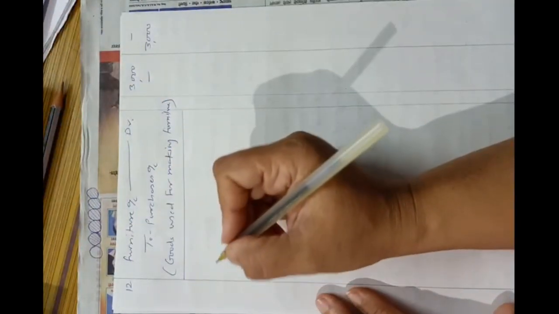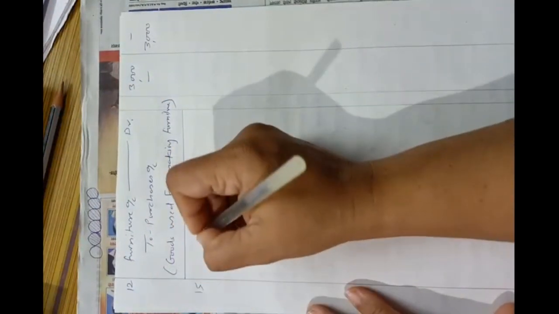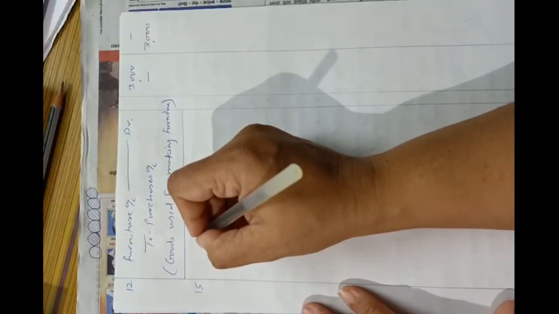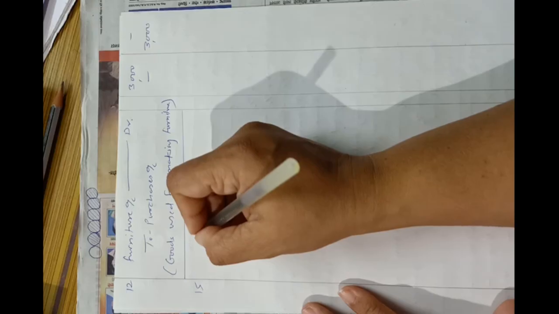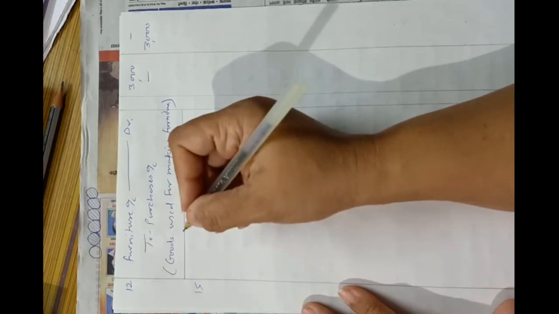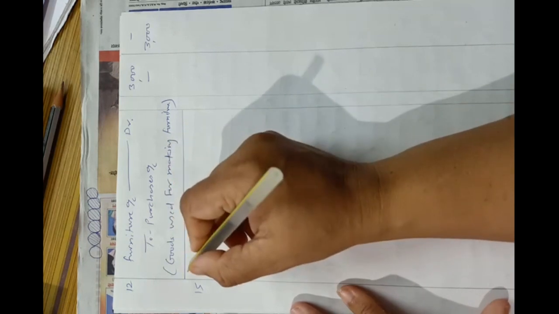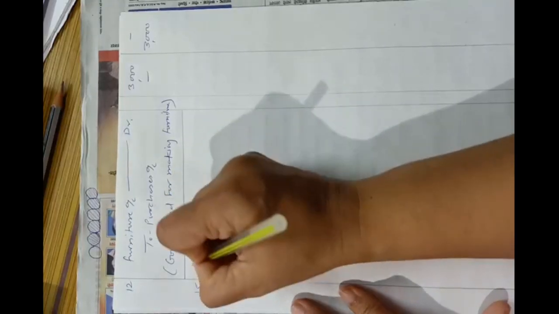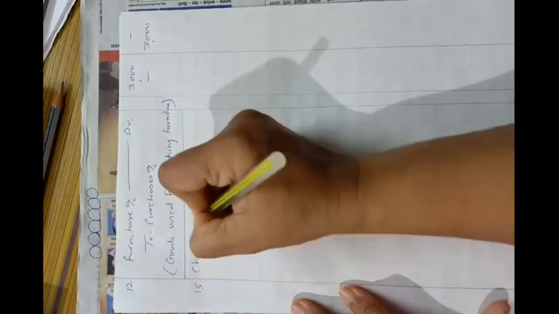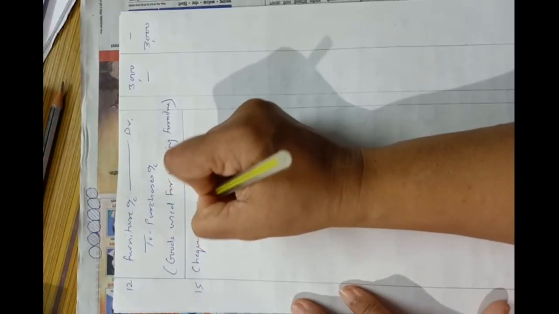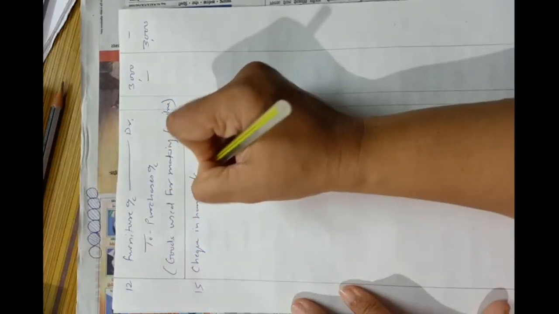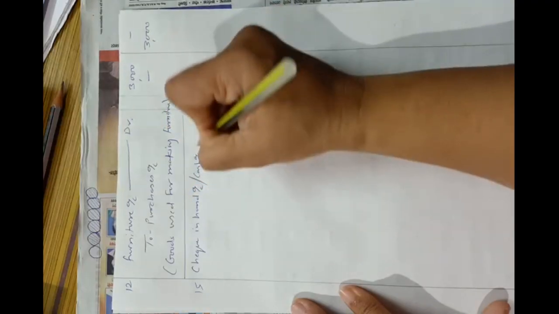Now 15th April. Entry of 15th April. Cheque in hand account or cash account debit, discount allowed account debit, to Ramesh's account. Okay, so entry will be cheque in hand account or cash account debit.